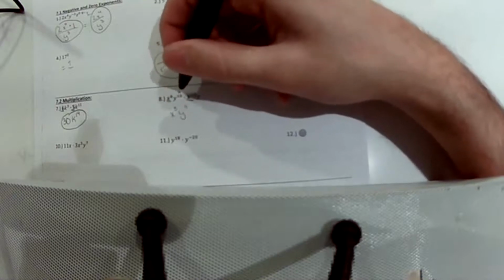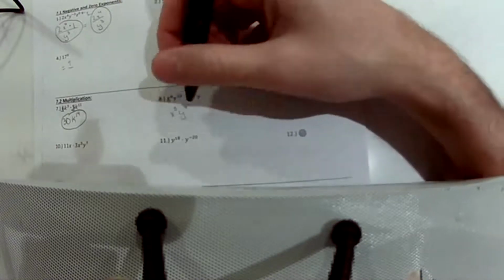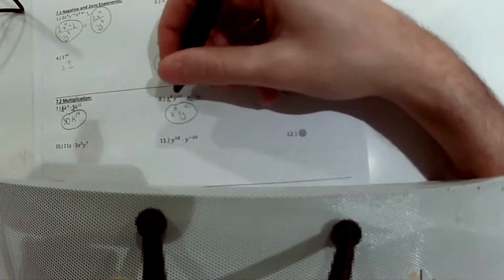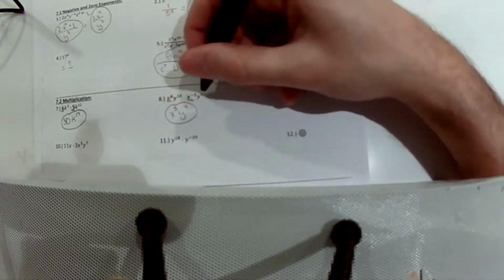If on your answer key or worksheet you put y to the 10th, you should be ashamed of yourself. No, I'm just kidding. But remember that this is y to the 10th times y to the 1st. So 10 plus 1 is 11. Okay. Next one.